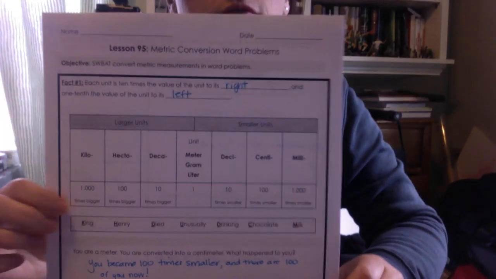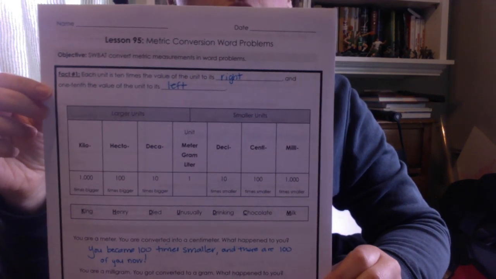Today you're working on lesson 95, which is really a continuation of what we did yesterday with converting metric units. So you're going to convert metric measurements in word problems today. It's a little bit more tricky because you actually have to apply it and notice the units attached to the different numbers in the word problem and then figure out what to do.